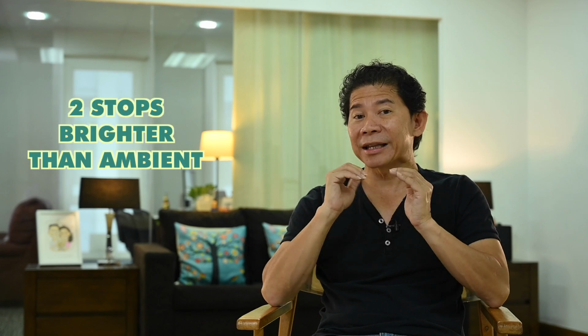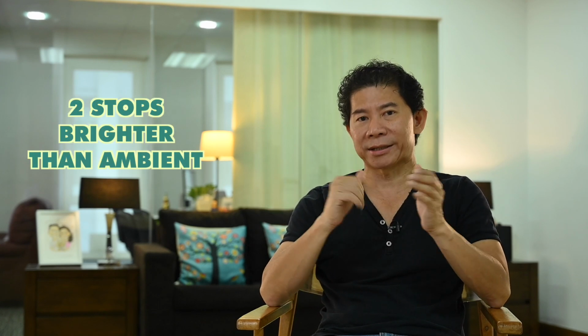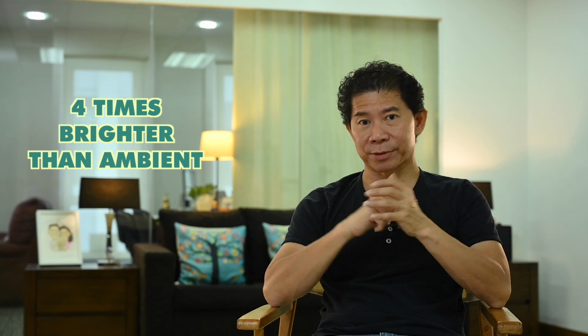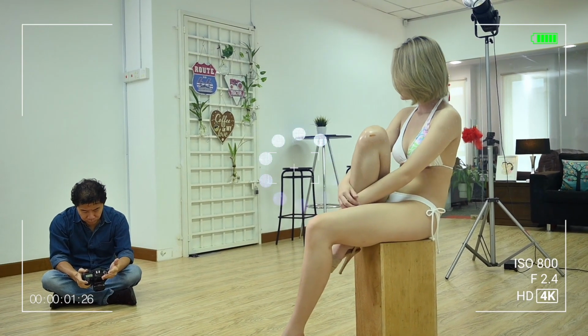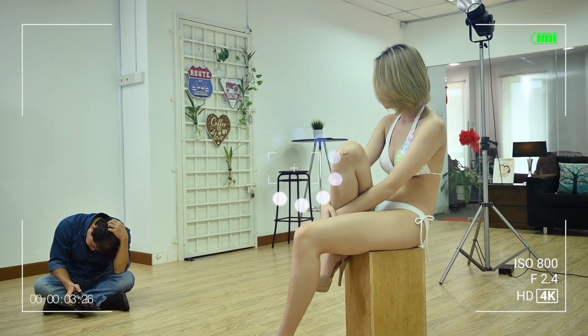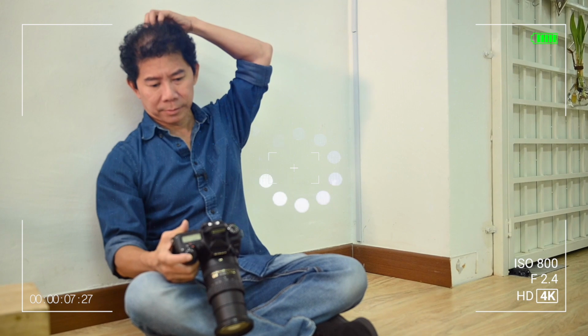And here's the rule of thumb. To have a shadow that is observable by your viewer, you need to be at least 2 stops brighter, which means 4 times brighter than ambient. So that is why, if you watch one of our latest videos about using LED light, one of the biggest challenges I had in the beginning when I set the power wrongly was that it was not brighter than ambient. So when you're not brighter than ambient, it's not observable.